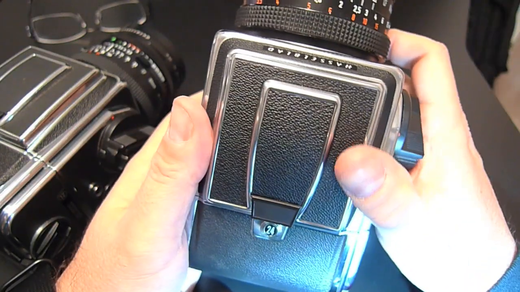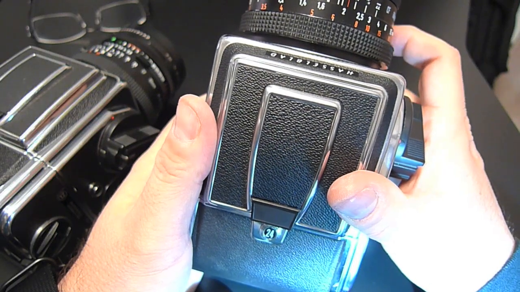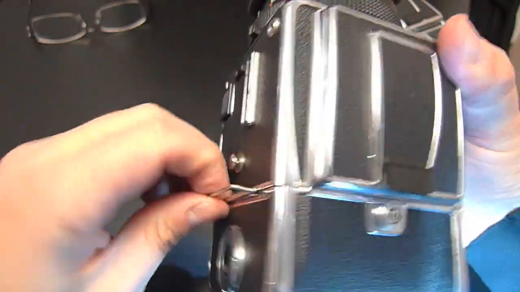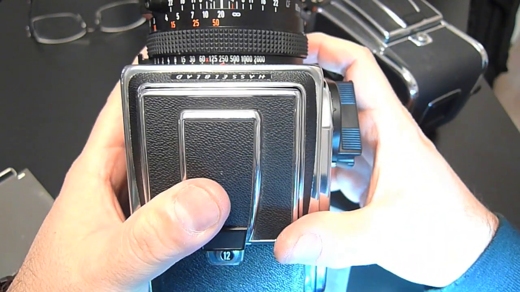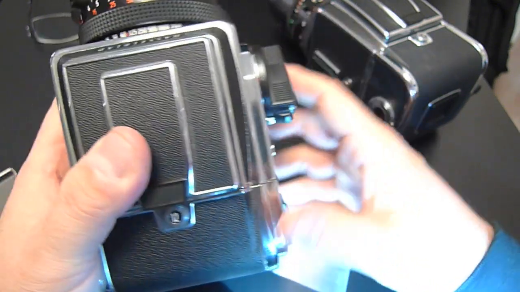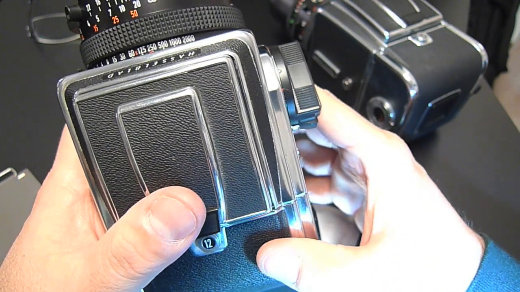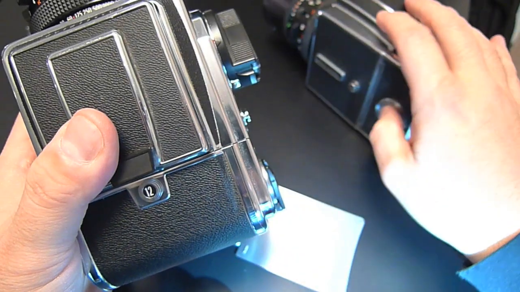So this is the characteristic sound of a Hasselblad 500 series. Click, plunk. Now, shooting the focal plane body, I'll take the dark slide out, it just sounds like this. Not nearly as nice, or I guess it's not that it's nice or not, it's more like not nearly as full of character as the 500 series.